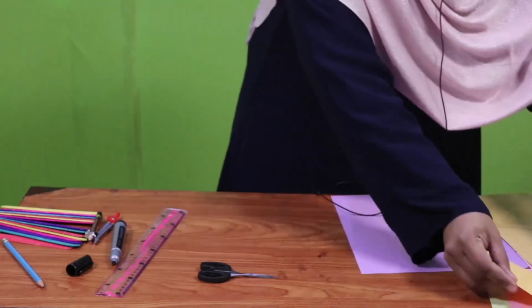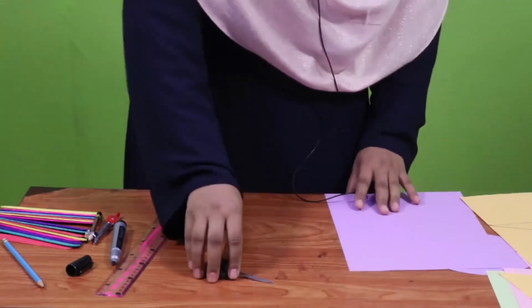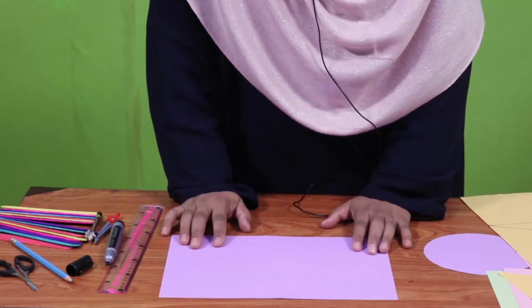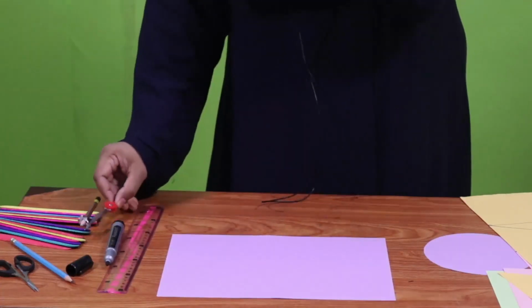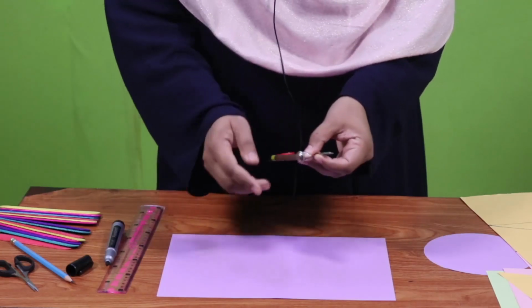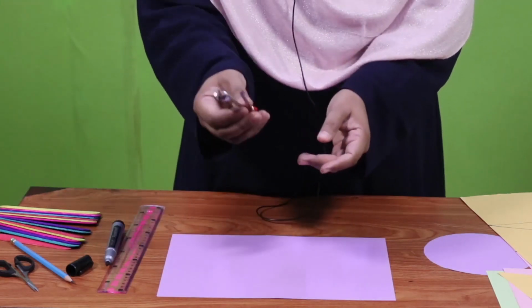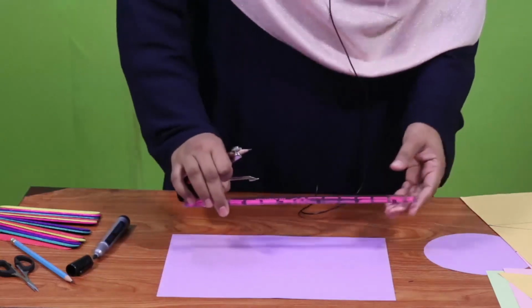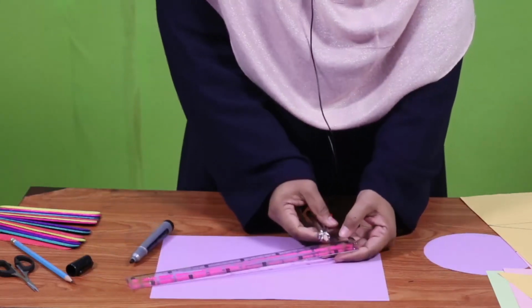So this is a triangle. Now the last shape which I'm going to teach you today is a circle. To draw a circle, I suggest you take a compass, or you may take any round shape, but it's better if you learn with a compass. All right, so I want a circle of 6 inches.